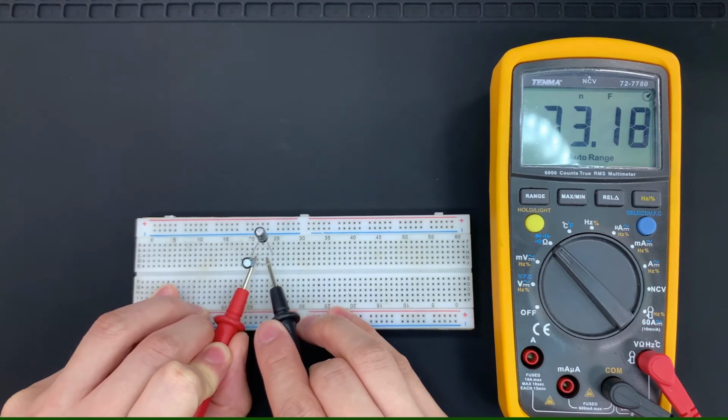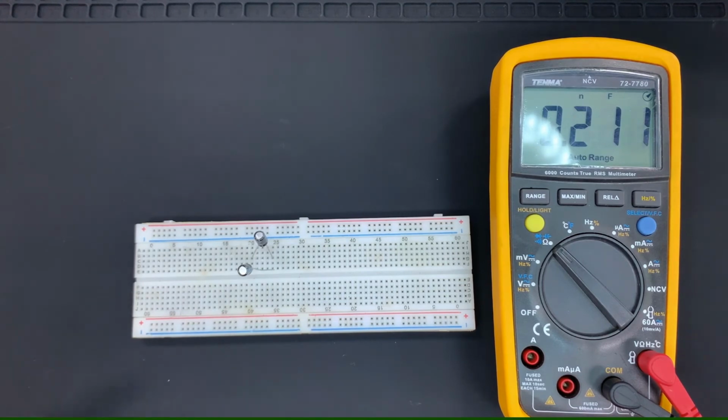As you can see, when the capacitors are connected in parallel, we get 129 microfarads, thereabout. This shows the effect of capacitors that are connected in series and in parallel.